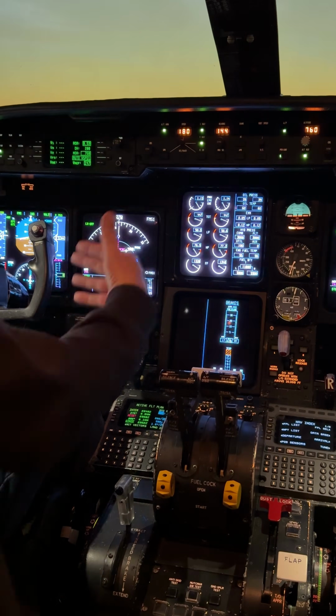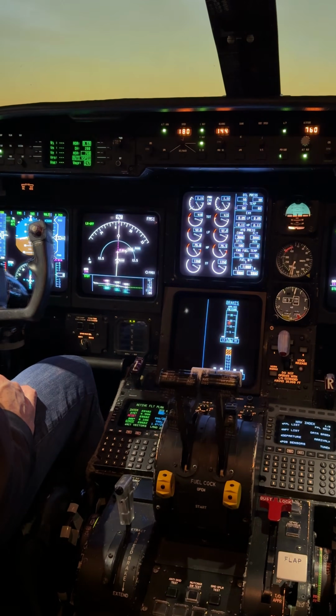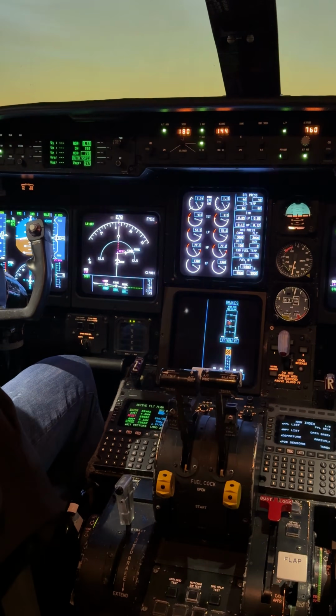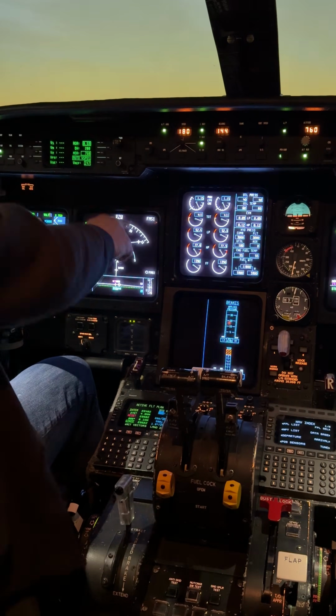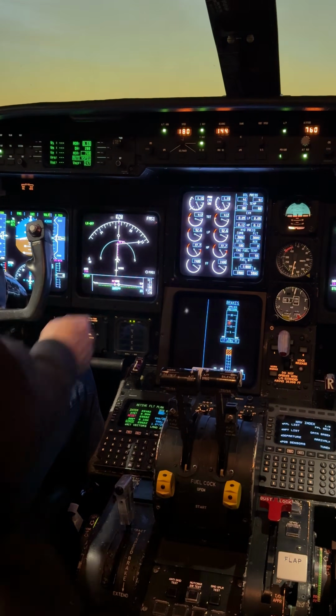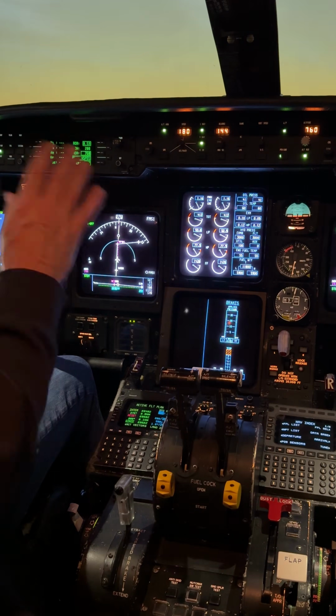Now we'll speed this up a little bit, save some time. All right, I'm going to bring the scale in a little bit. Let's go to 10 miles. There's a 5-mile ring at 10 miles out here. We're going to see track change in a couple of moments. And I just want to reiterate, it's very important.